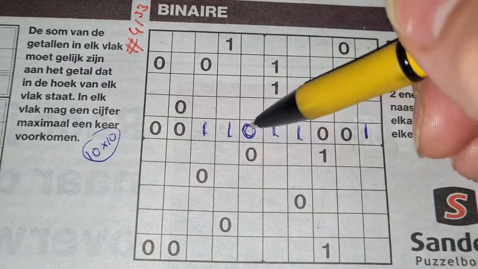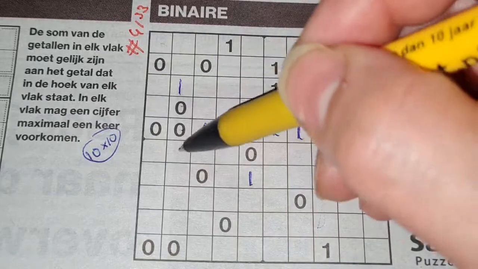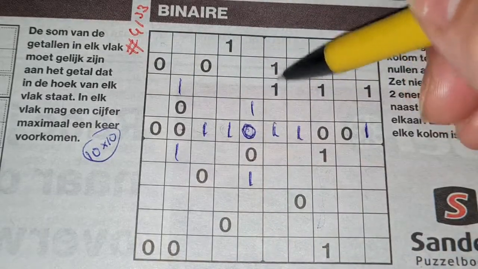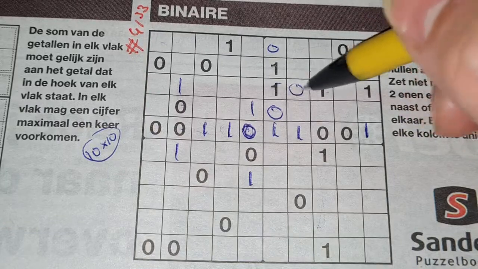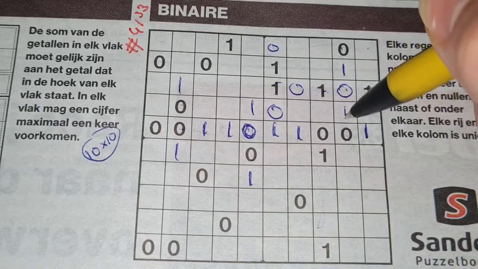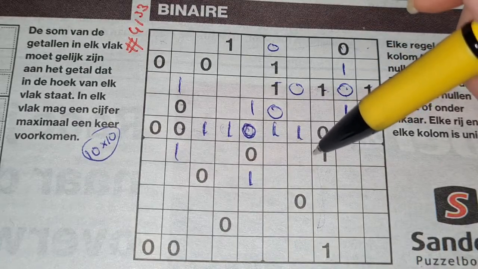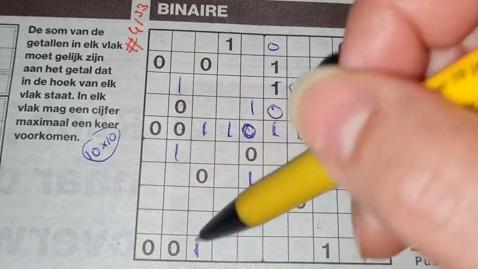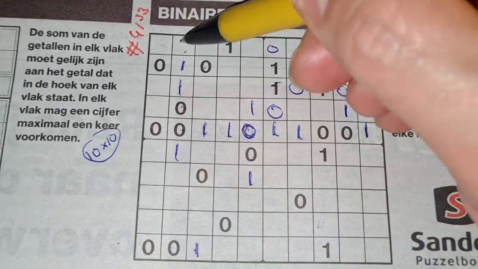Double O, here 1, there 1. A double O, here 1, there 1. A double 1, here an O, there an O. Between 2 ones comes an O. Between 2 O's comes a 1. Double O, here 1, there 1. Between 2 O's comes a 1. Double 1, here an O, there an O.